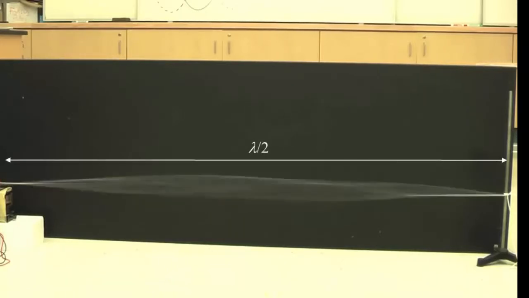Consider the following demonstration where a stretched string is set to vibrate at a particular frequency to create a standing wave. Notice that the ends of the string are fixed and always have nodes because they cannot vibrate. The lowest natural oscillating frequency for a stretched string is known as the fundamental frequency or the first harmonic.